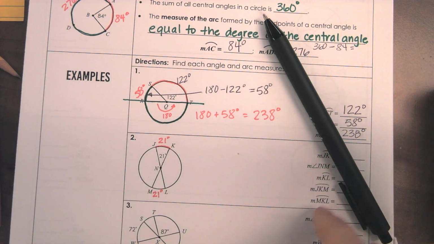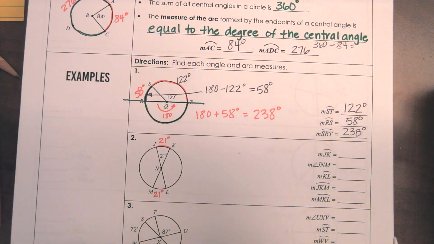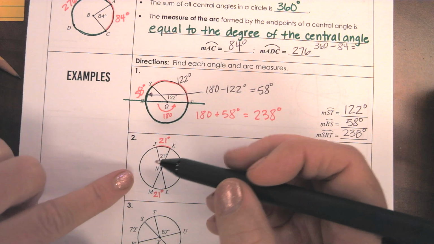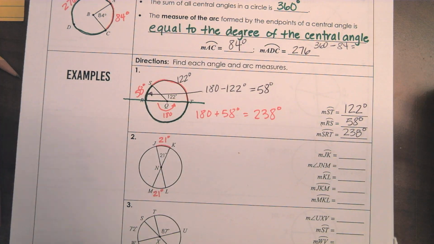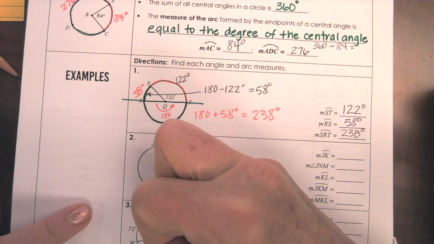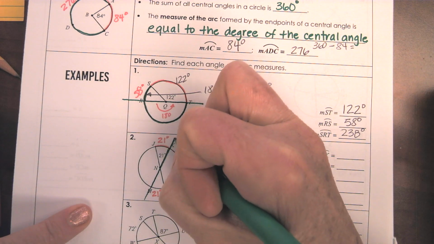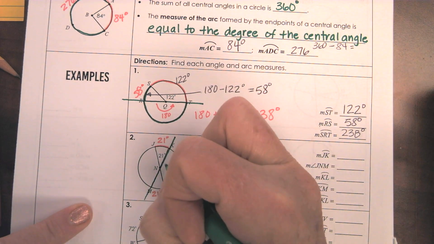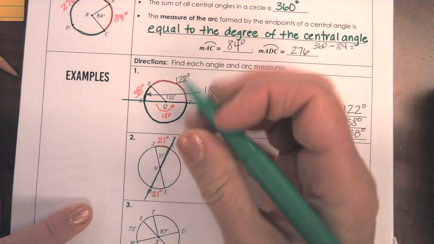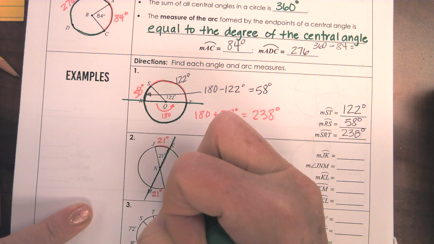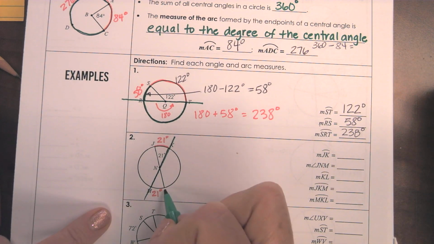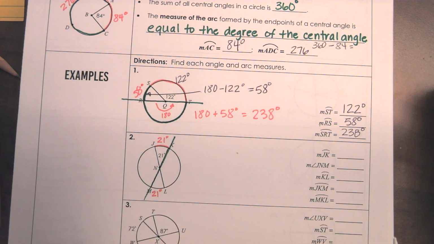Now, before I even start coming over here to these problems, I'm just going to start figuring out all of my measurements, right? So it sometimes helps to draw bigger lines so you can see them. So notice I have a straight line here, and straight lines are 180 degrees. So if I needed to know KL, I know that ML plus LK is 180.